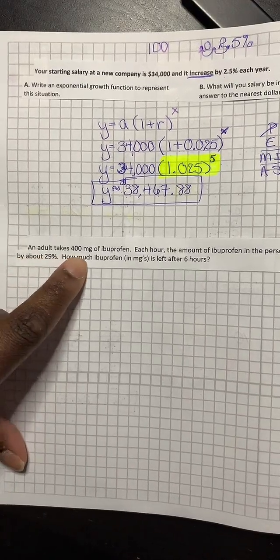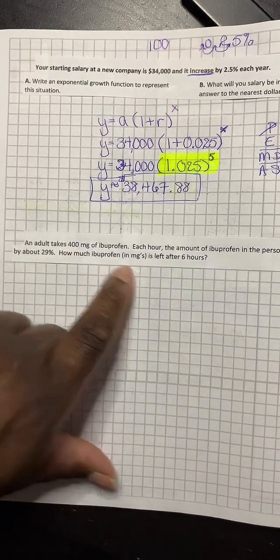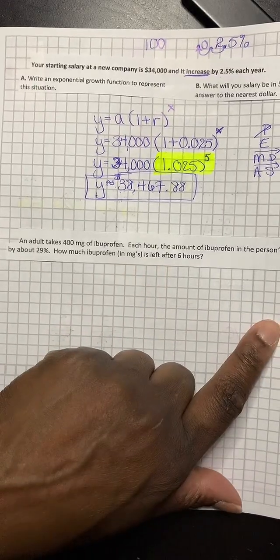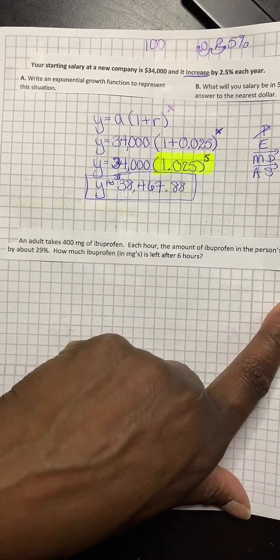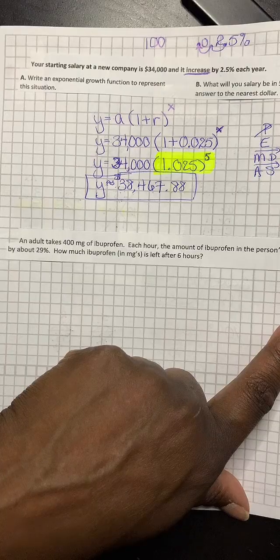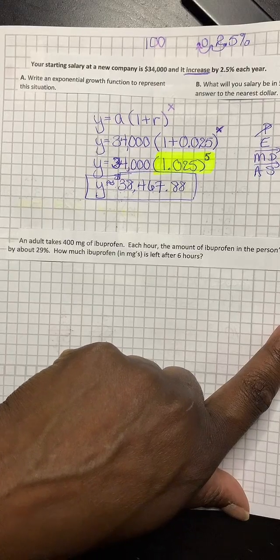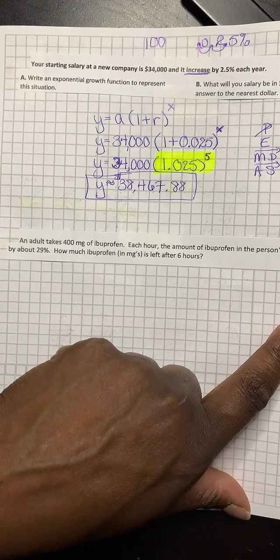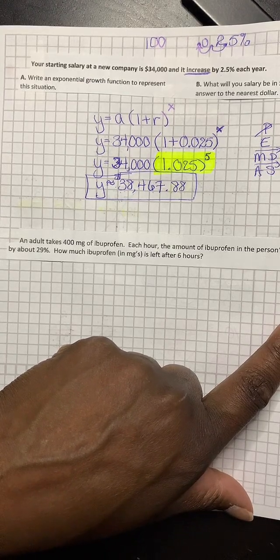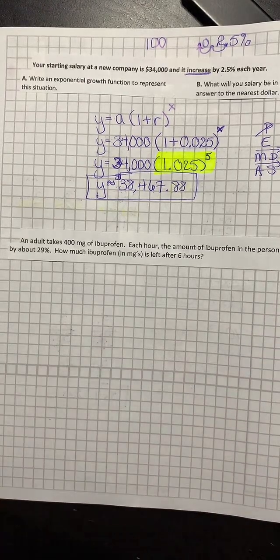An adult takes 400 milligrams of ibuprofen. Each hour, the amount of ibuprofen in the person's system decreases by about 29%. How much ibuprofen in milligrams is left after 6 hours?